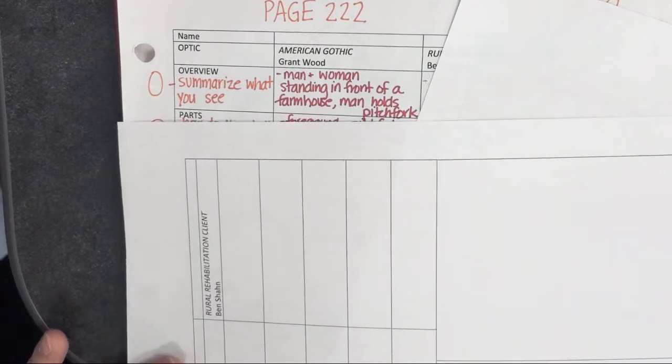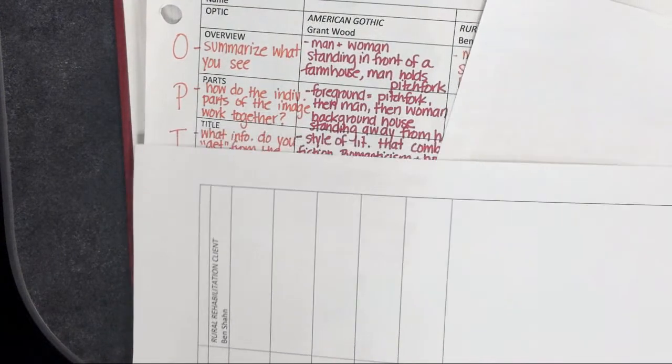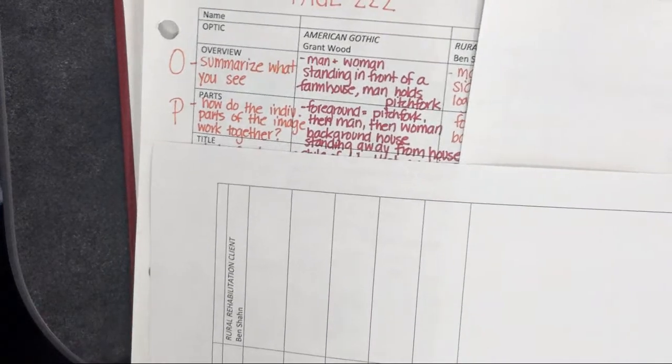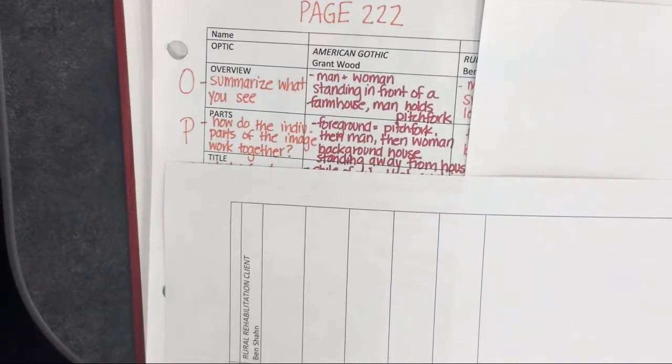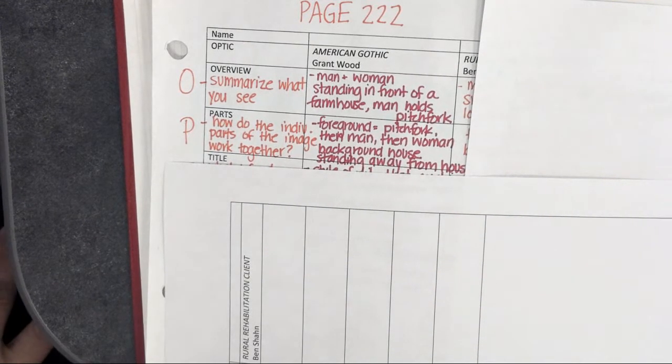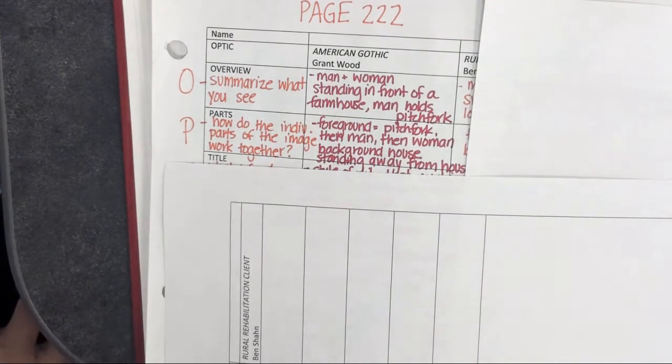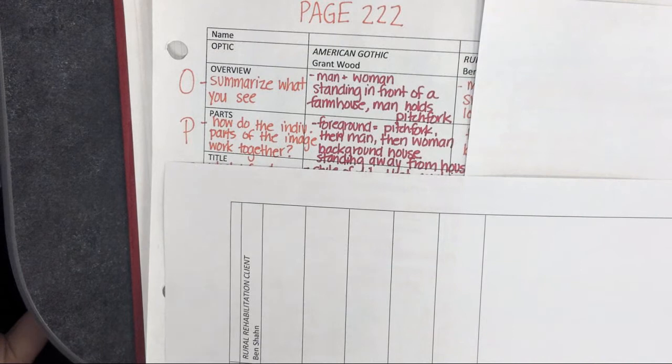All right, then we're going to look at the parts. In the very front foreground, we have the pitchfork, closest to the viewer. Then we have the man, and behind the man is the woman. In the background is the house, and they're standing away from the house. We don't have a whole lot more room there, but we do have some room at the bottom that we can use to say some other things later. Those are the parts that I'm seeing in the image.